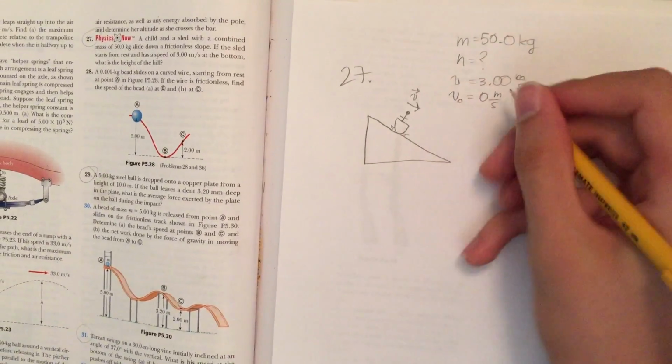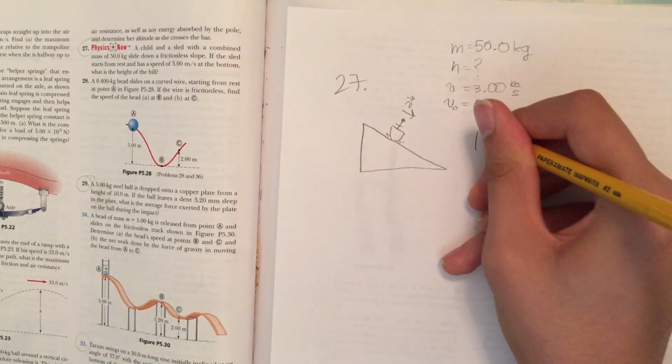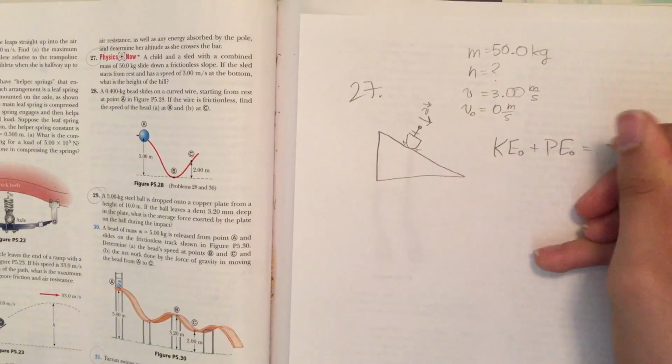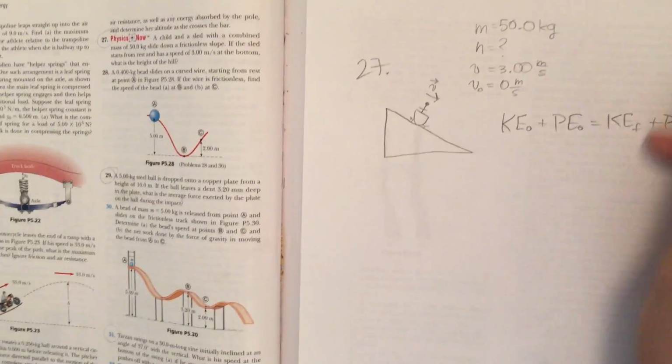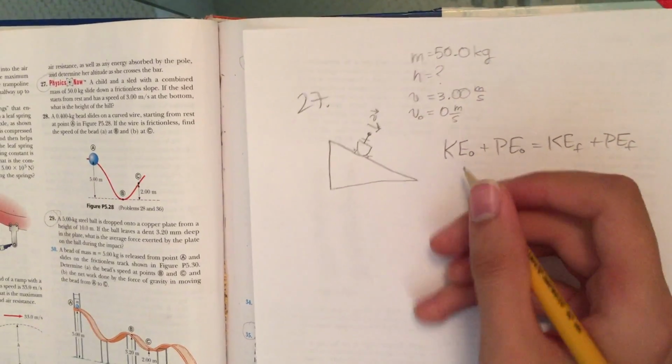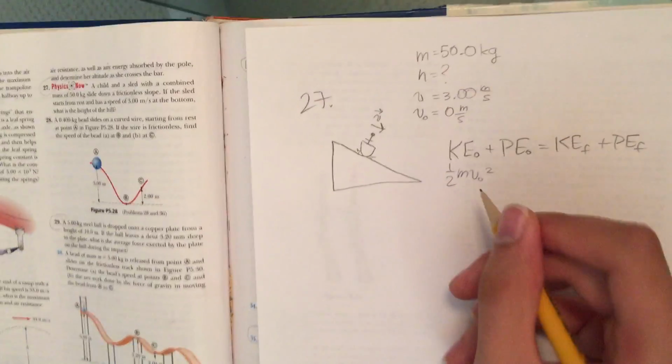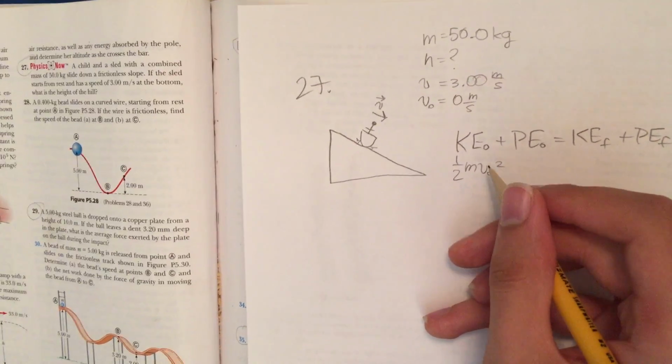So we can use the conservation of energy, which in this case would be the following equation. So the initial kinetic energy, we can just write this out. It includes the initial velocity.